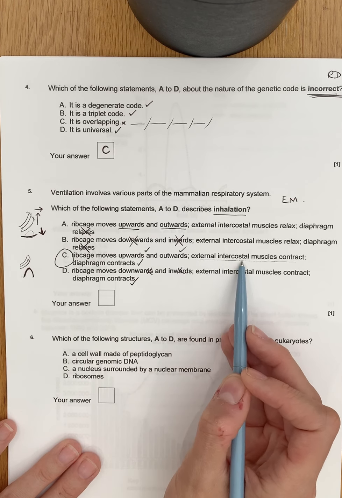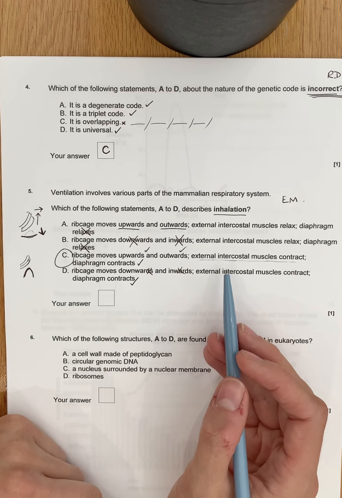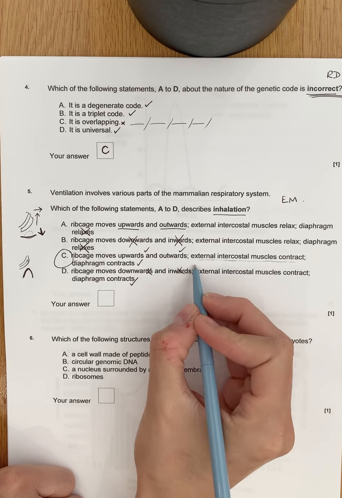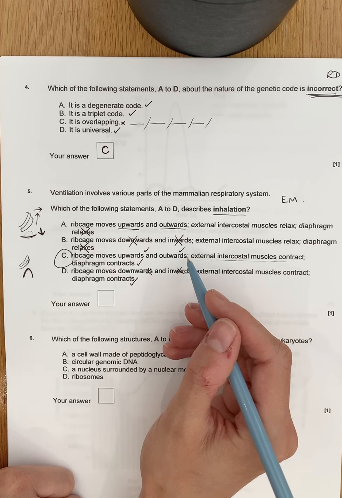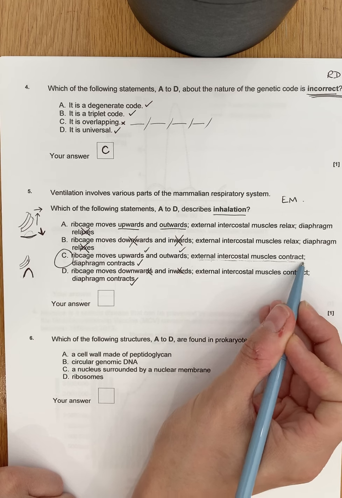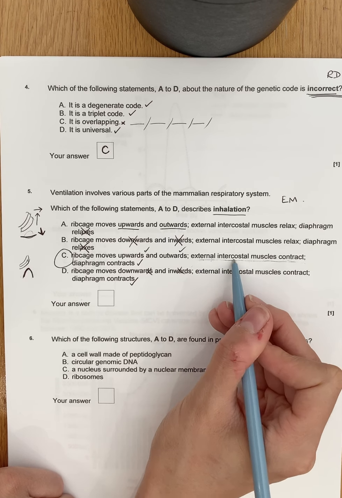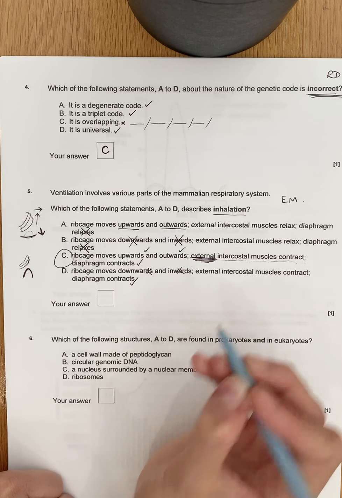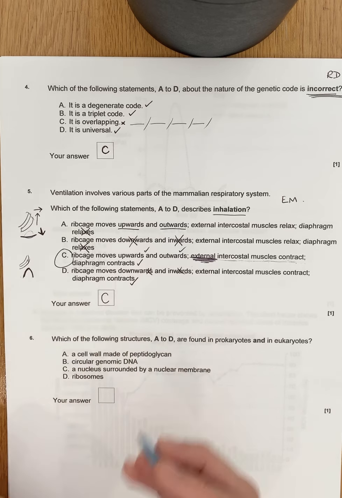Now, external intercostal muscles are the muscles on the outside in between the ribs in your rib cage. They are going to contract to lift your rib cage up and out. Now just be careful, because I've seen a question before where they've spoken about internal intercostal muscles, and you should know that muscles come in antagonistic pairs. So if external intercostal muscles contract to lift the rib cage up, the internal intercostal muscles must relax at the same time. So just read that bit really carefully. So it is C.